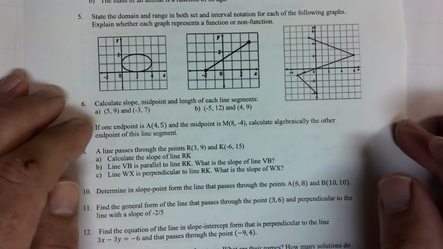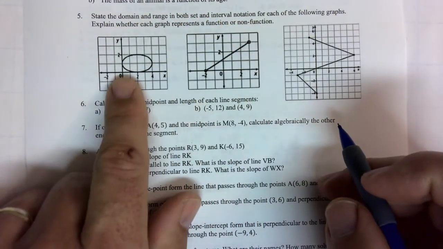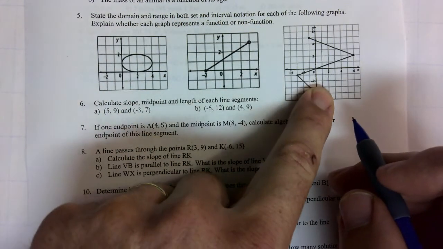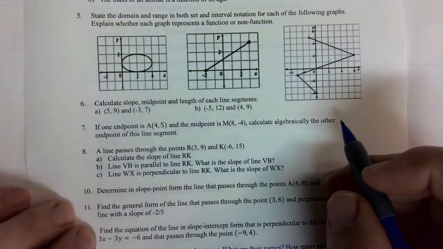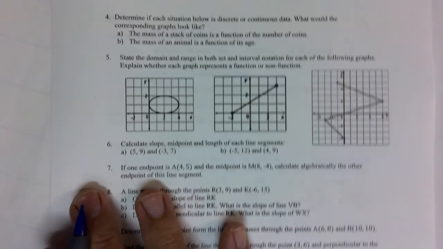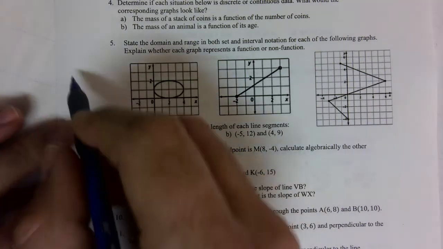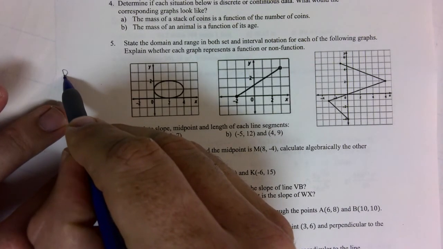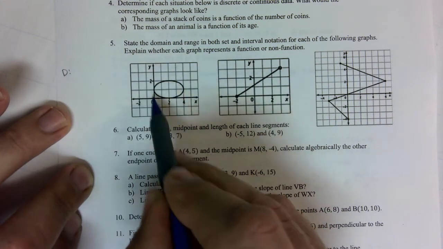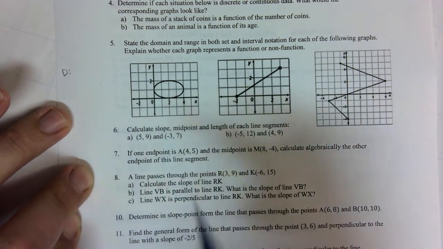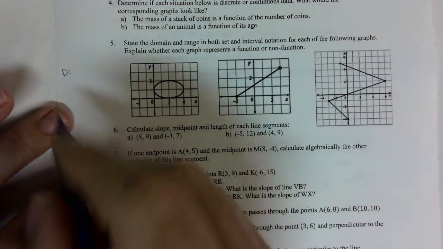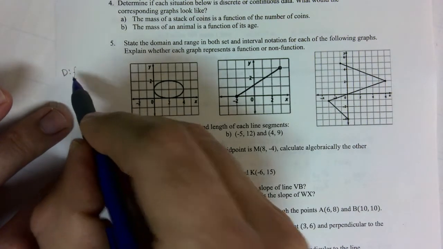What I'm going to do here is state the domain and range in both forms for all of these. One last kick at the can of domain and range. Okay. Let's figure out the domain of this one. And this one is actually finite, right? It has a beginning and an end. So let's do set notation.